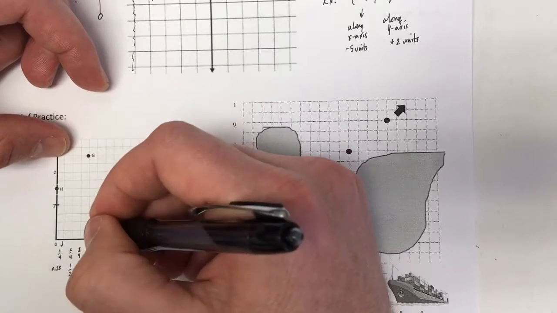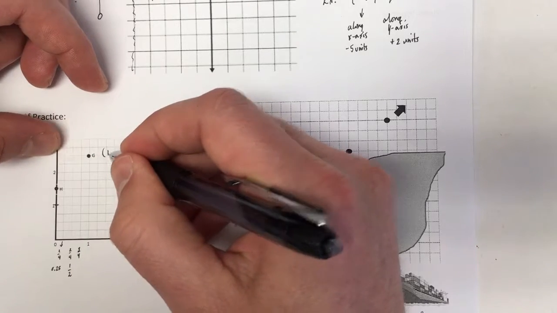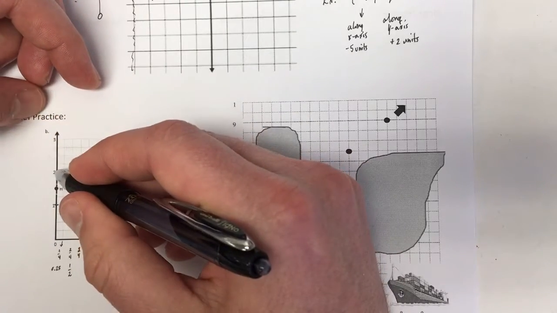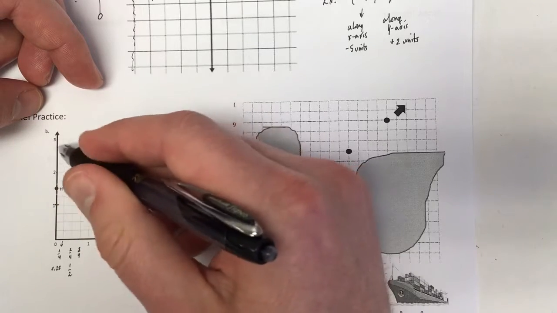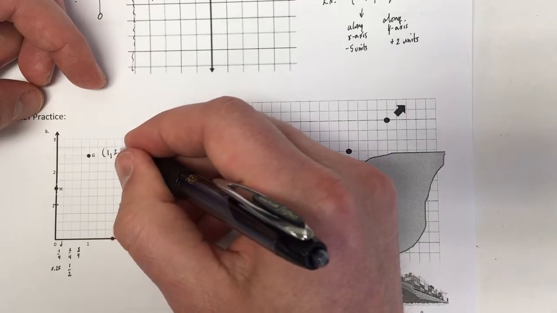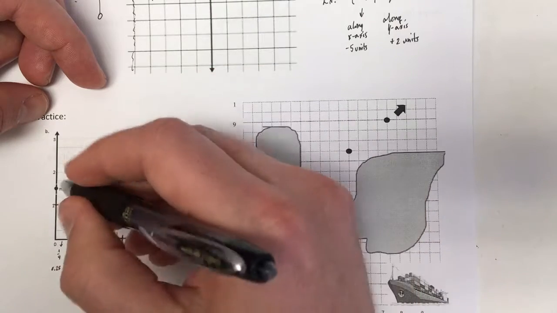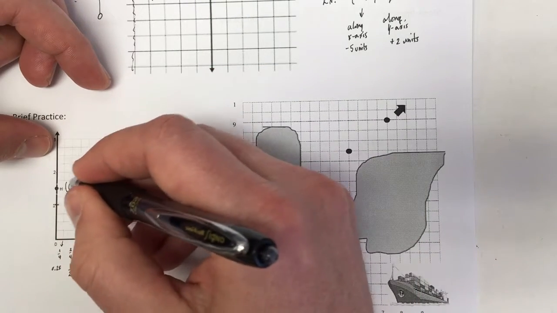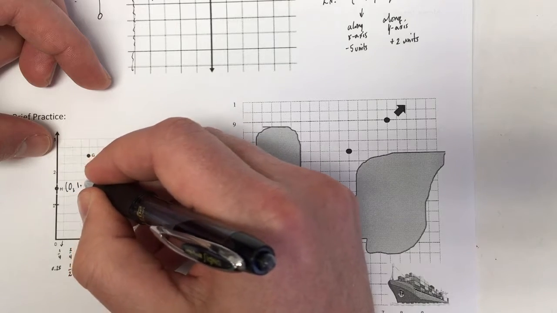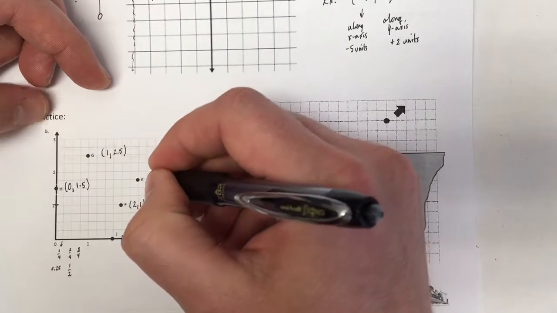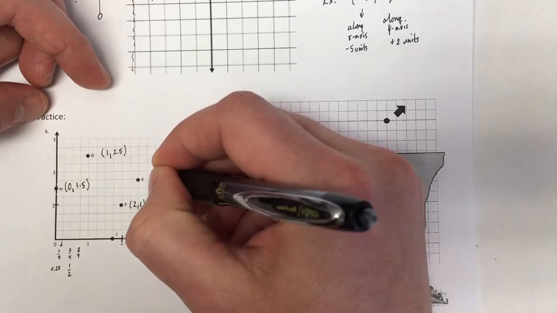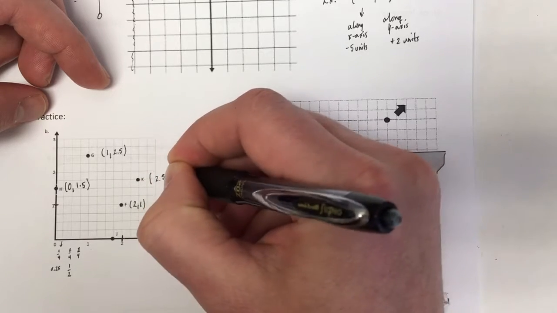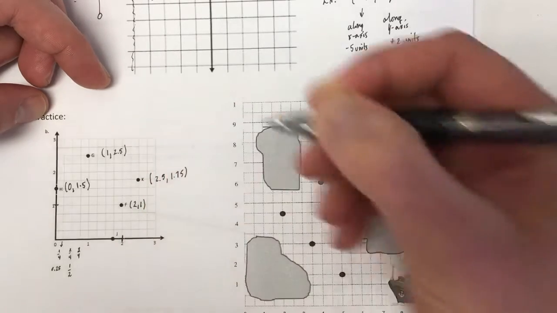G, 1, and then this is 2, and there's 3, and it's in between those exactly, so that's 2.5. 0, because I went nowhere along the x-axis, and I went up to 1.5, and K, 2.5, and 1.75.